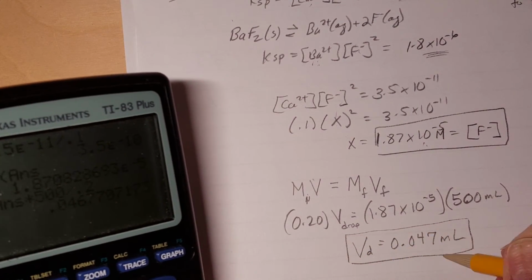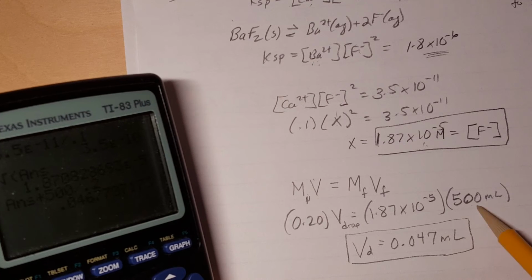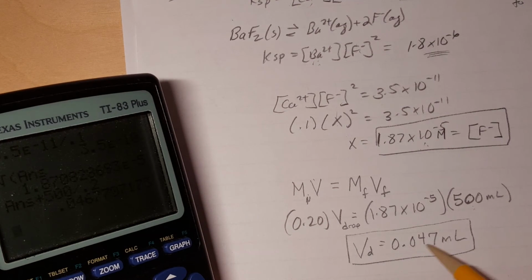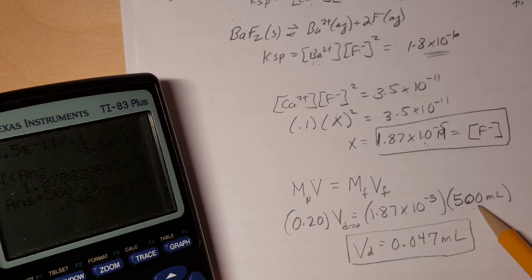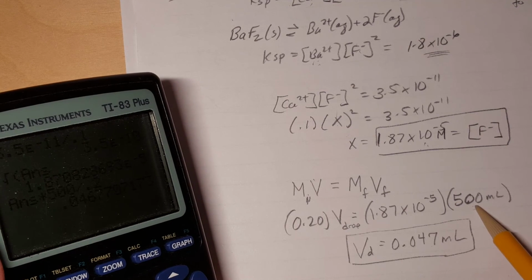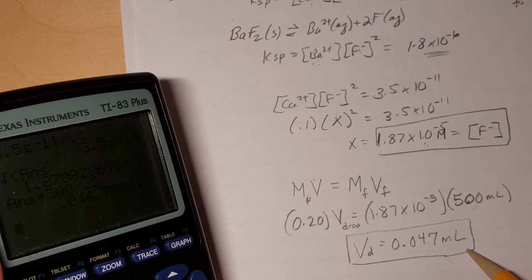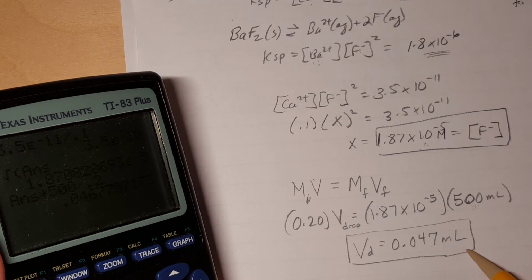And in terms of sig figs, I don't have to change this side over here to 500.047 because in terms of sig figs, it would round off anyways. And that would be the answer to the last question.